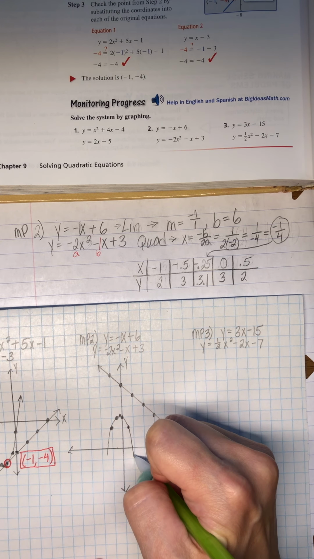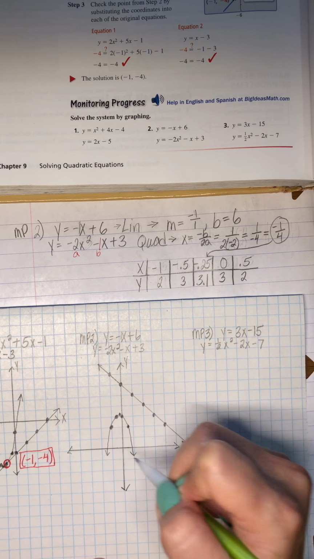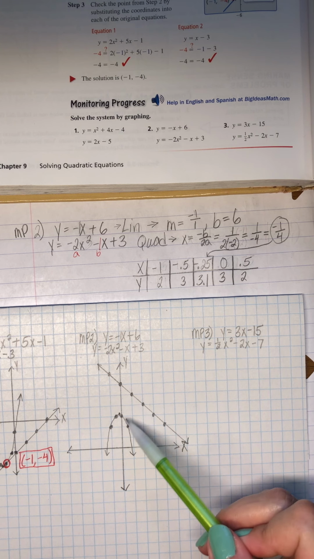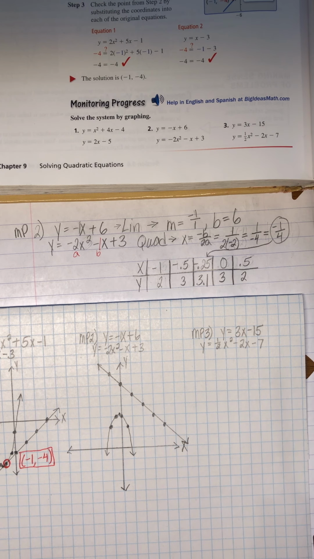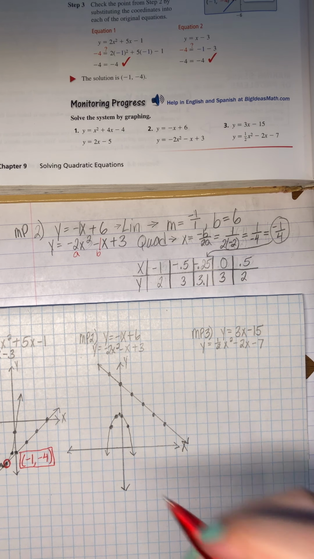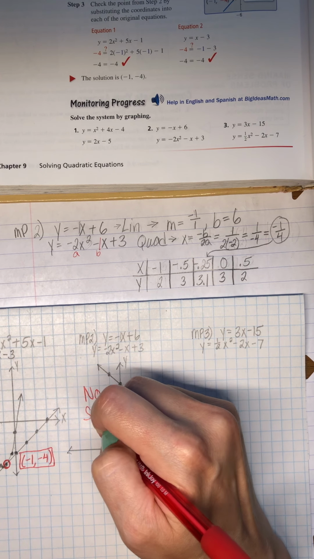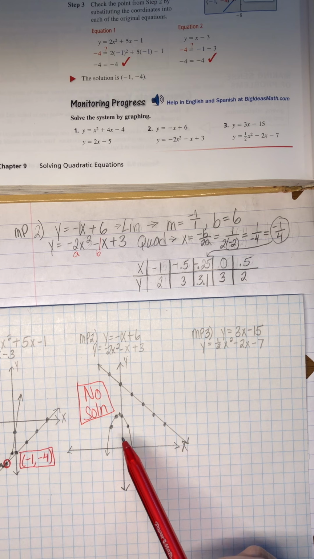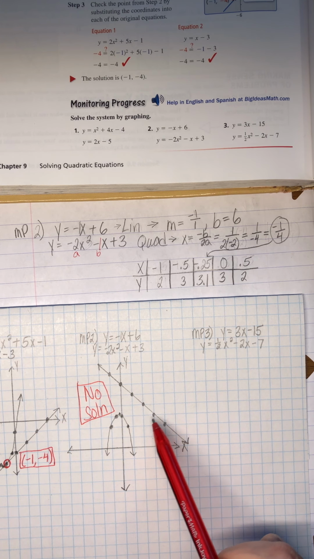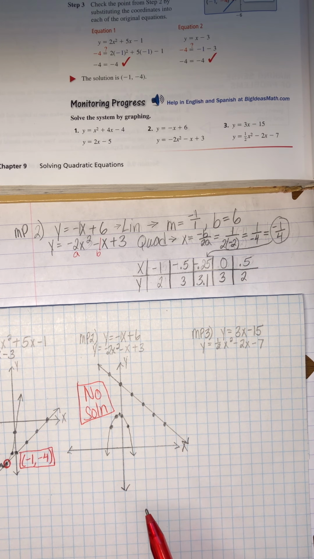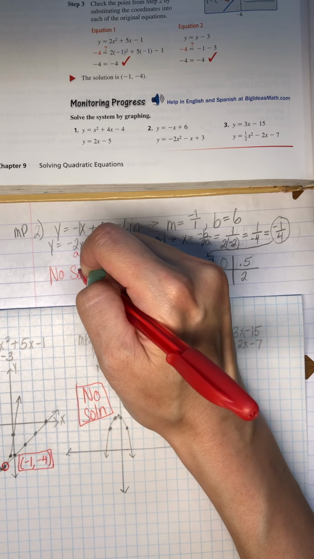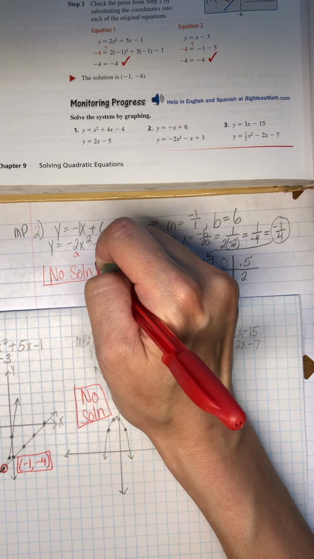If you want to add more points, you can always look for more points, but actually we can see here that these two graphs are never going to intersect. So because they are never intersecting, that means that this system has no solution. There is no point that would make both of these equations true, so no solution for this one. I'm going to go up here on my paper and write no solution.